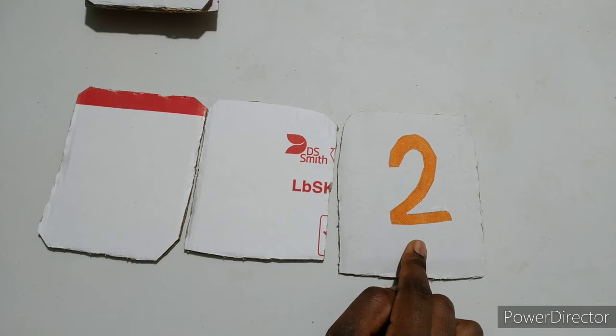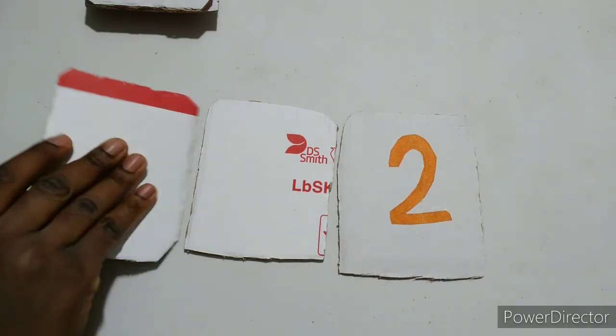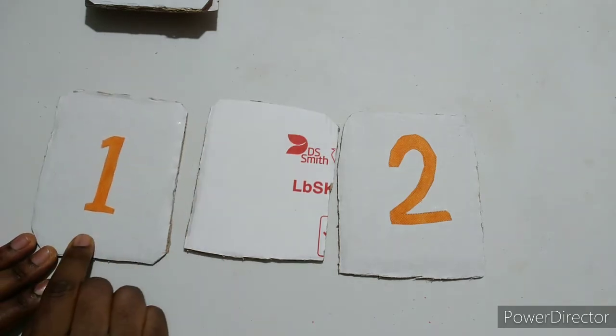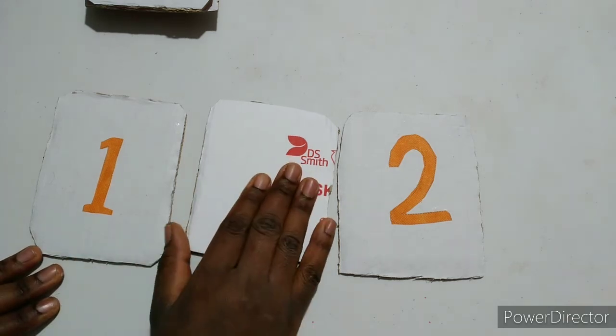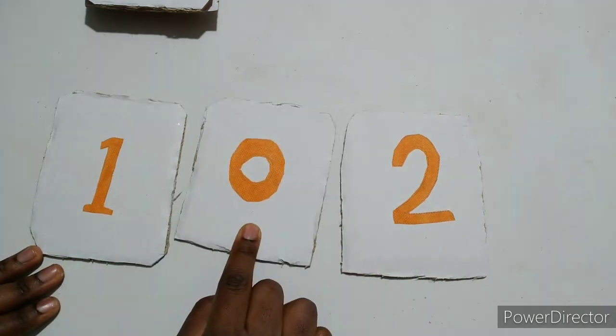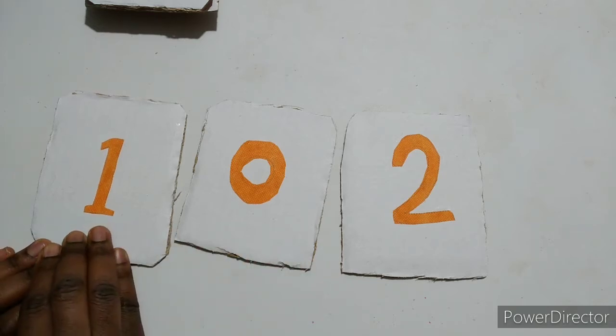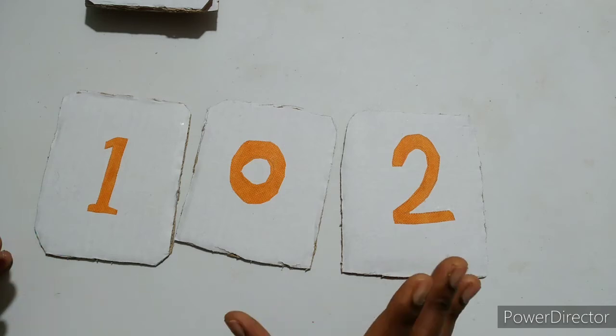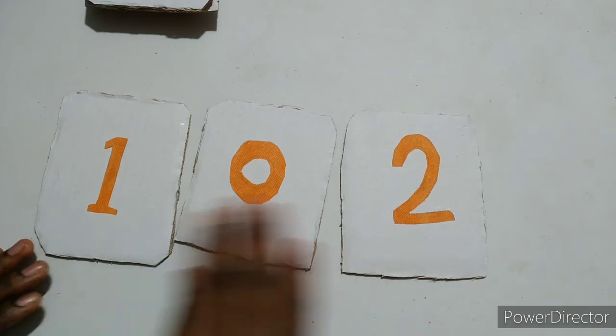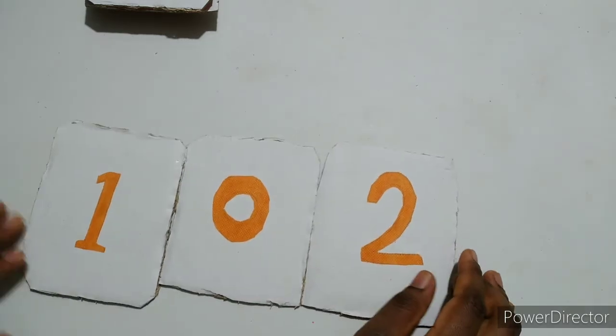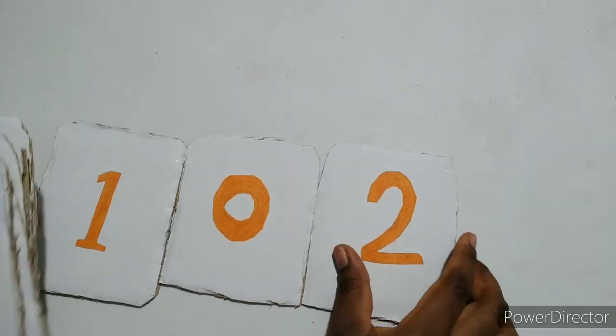This is number 2. Can you pick another card? What number is this? This is number 1. Can you pick the last card? What number is this? This is number 0. So you repeat the same process, and please don't go to another number until your child can say these 3 numbers correctly.